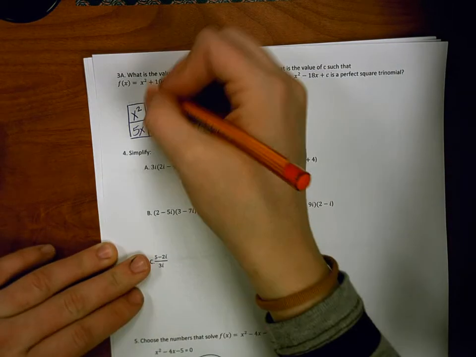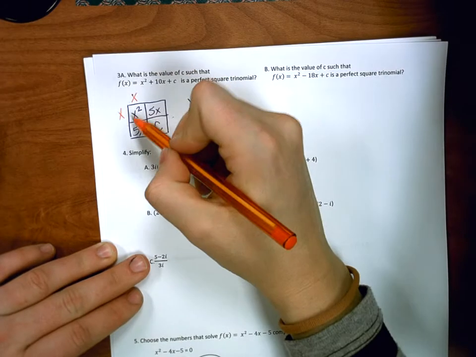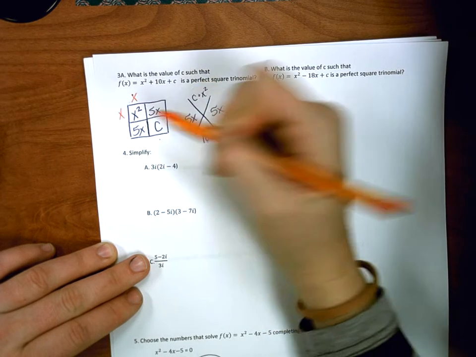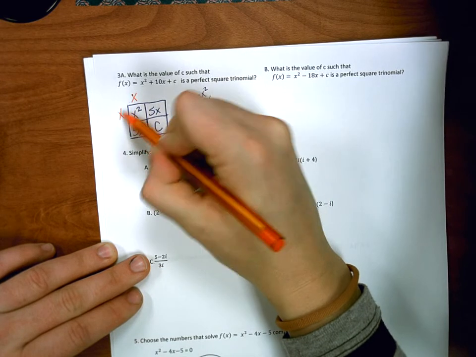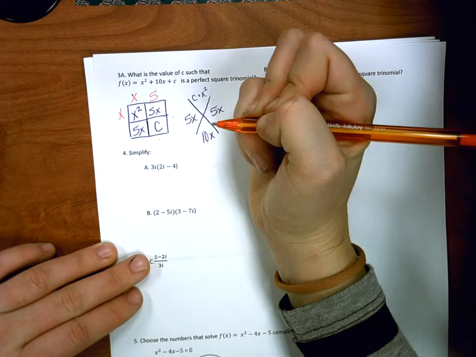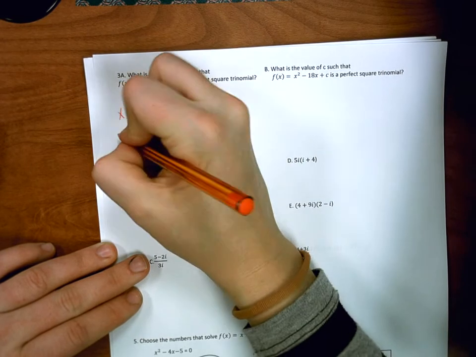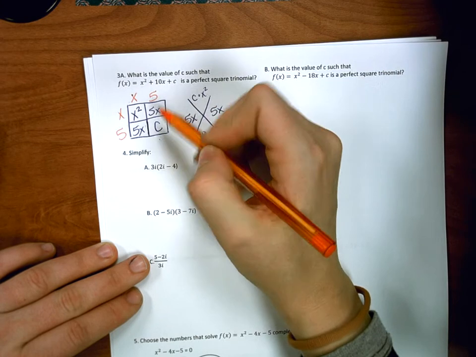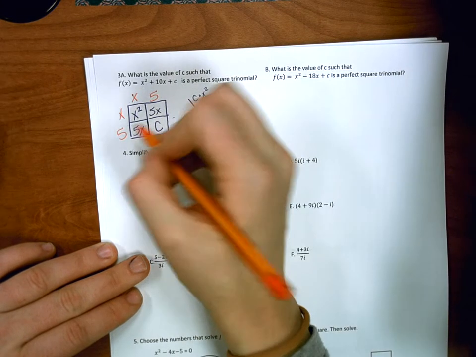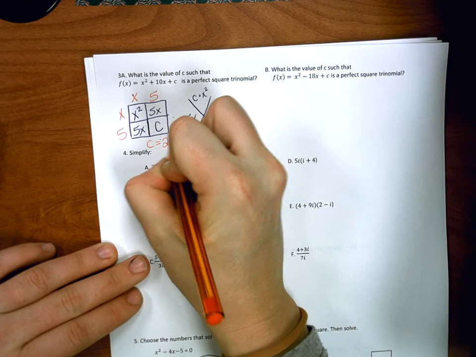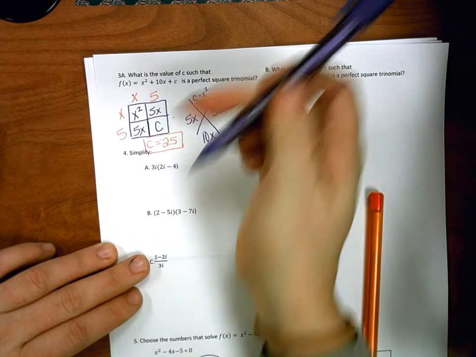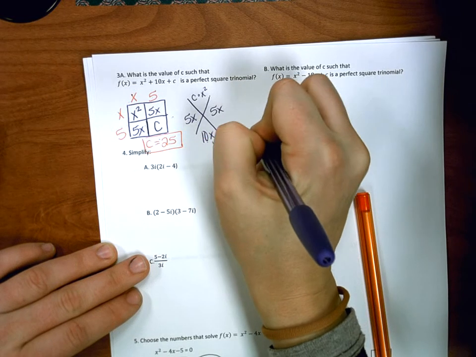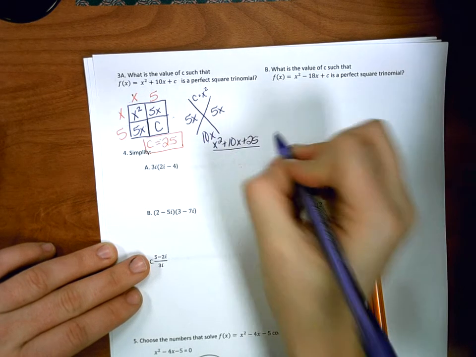That would then factor to x squared. I get x times x for my base and my height in order to get the area of x squared. X times 5 would give me 5x. X times 5 over here would give me 5x. And now I can find my c value by multiplying my base and my height that I just found. 5 times 5 would give me 25. So if I had to write it as a perfect square trinomial, I would write x squared plus 10x plus 25 for my perfect square trinomial.